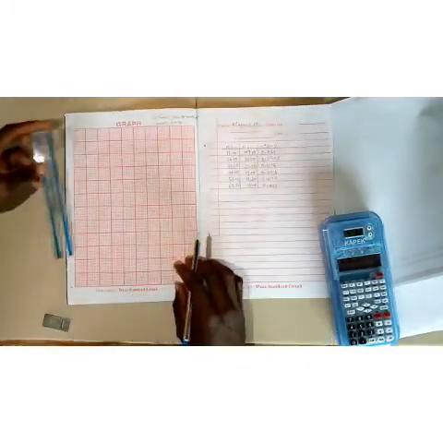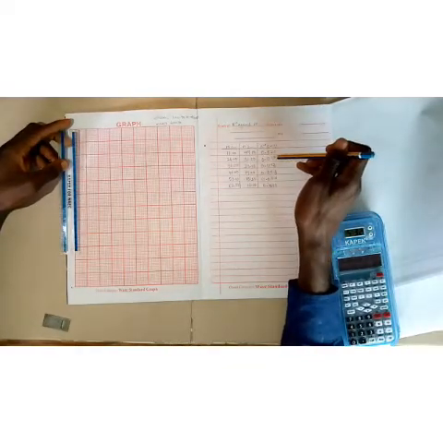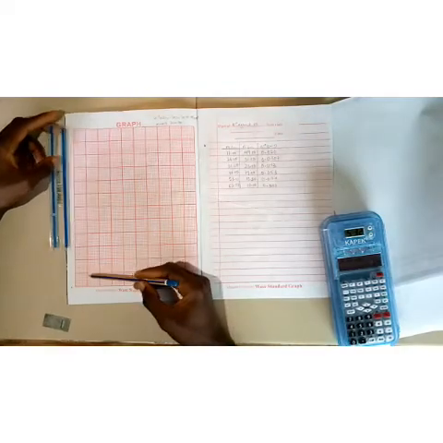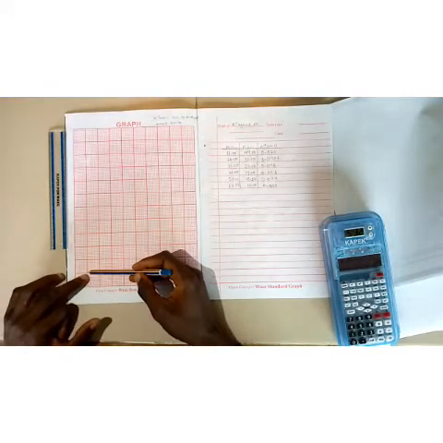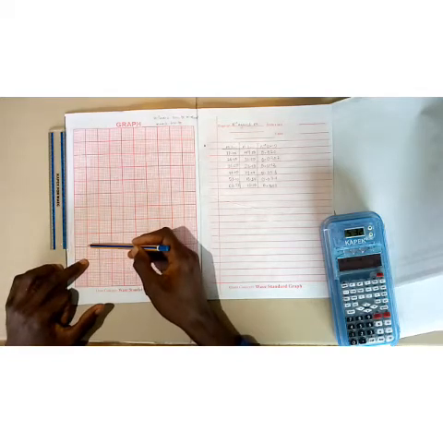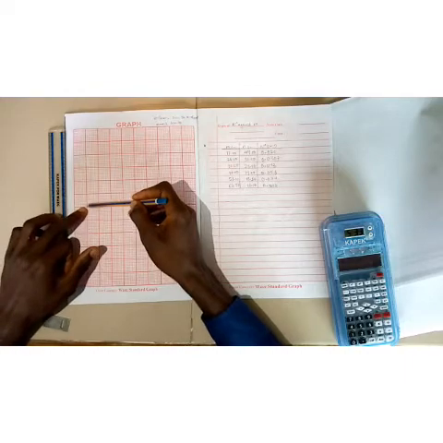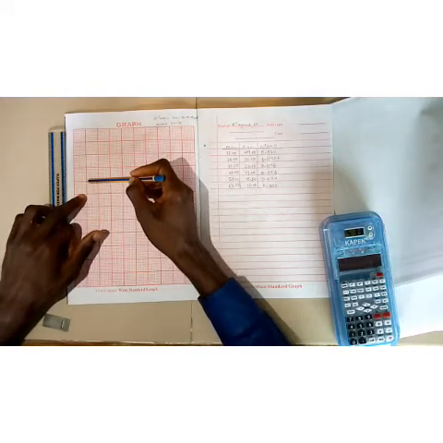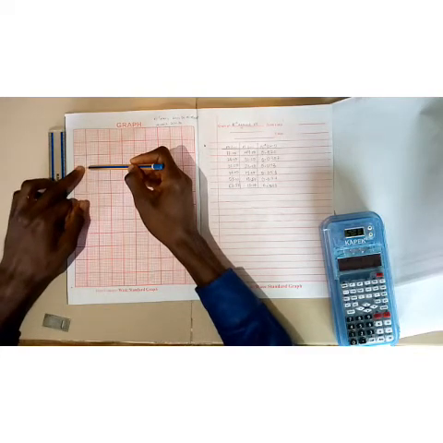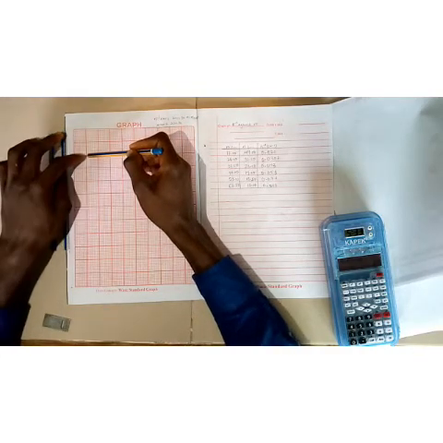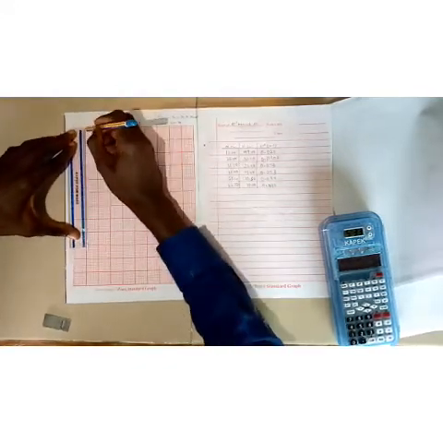So I'll plot my graph. How many values do we have? 1, 2, 3, 4, 5, 6. If I use the scale of 0.01, let's start from here: 0.01, 0.02, 0.03, 0.04, 0.05, 0.06, 0.07, 0.08, 0.09. So let's use this.